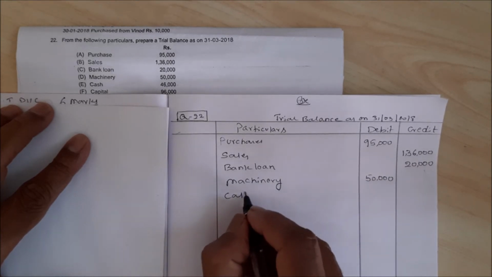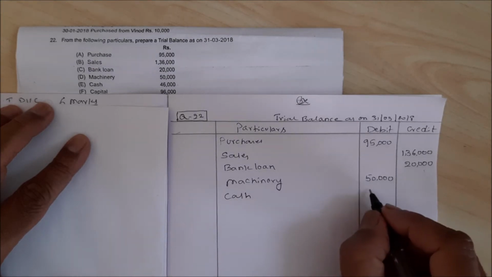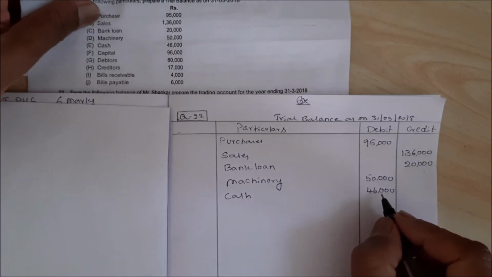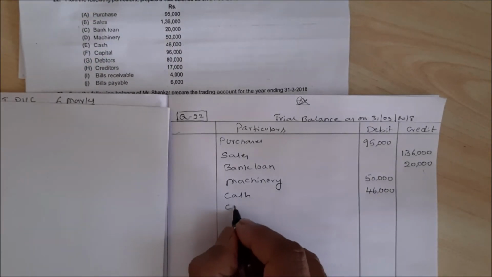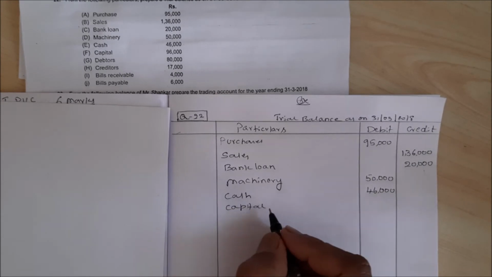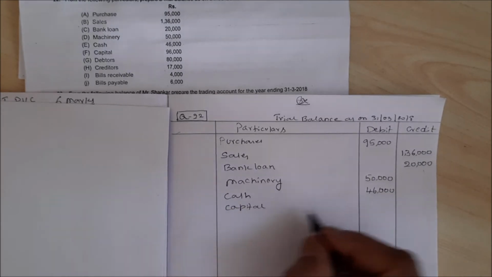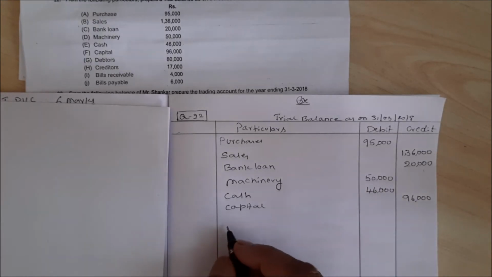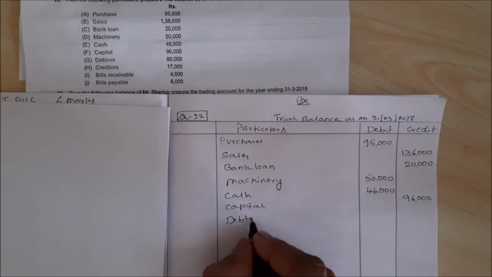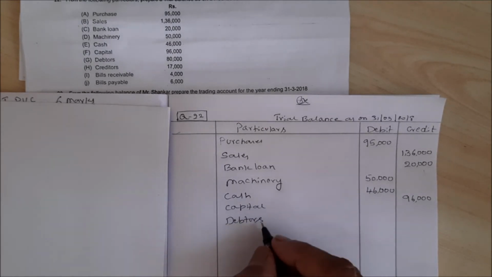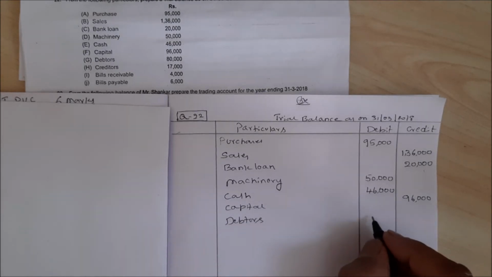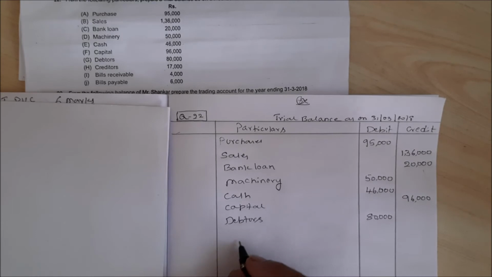Cash. Cash is an asset. Shows debit balance 46,000. Capital. Capital is a liability from the point of view of the business. It is credit balance 96,000. Debtors. Debtors means where we have to receive amount from different parties or customers, which is debit 80,000.